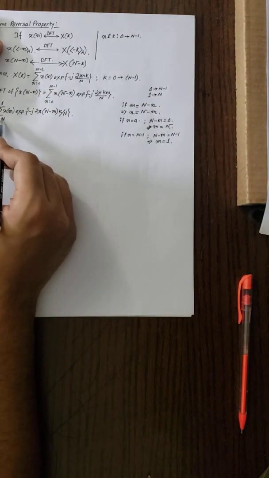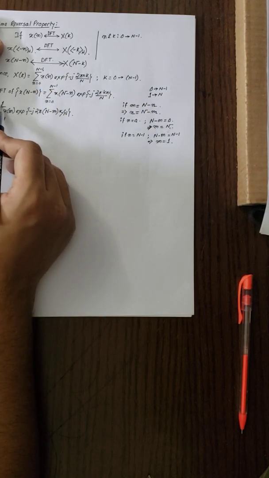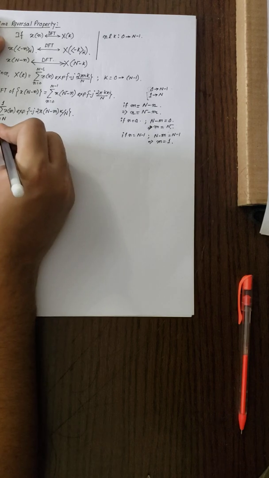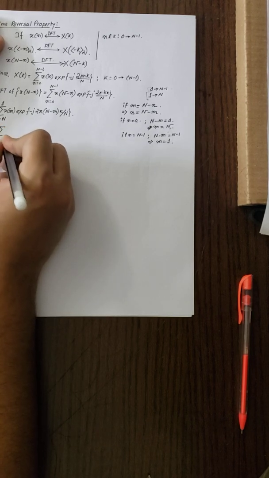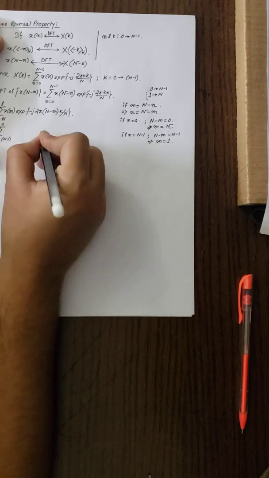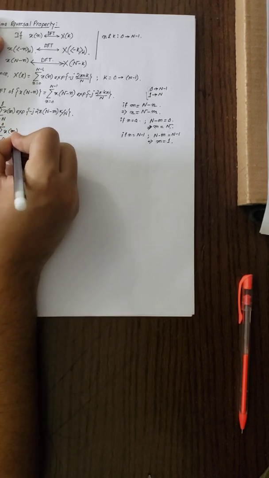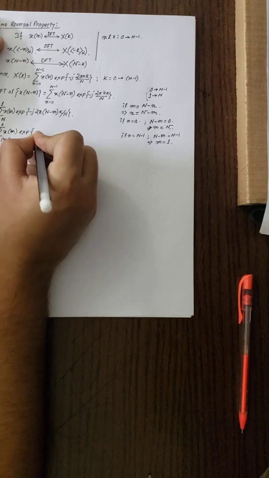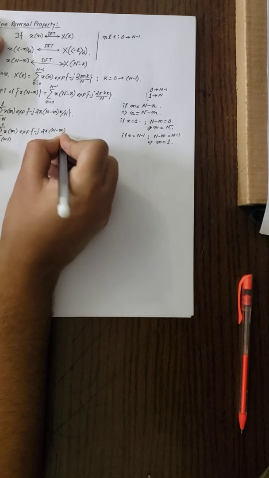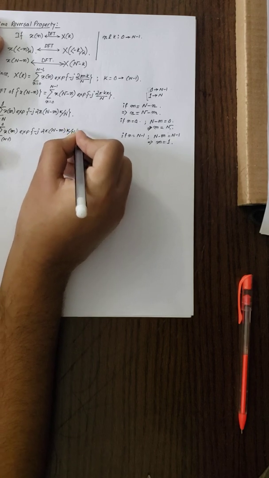Now we are working from N to 1. So following this condition, it is sufficient to write m which goes from N minus 1 to 0 will also be true. x of m e to the power minus j twice pi capital N minus m k over N.